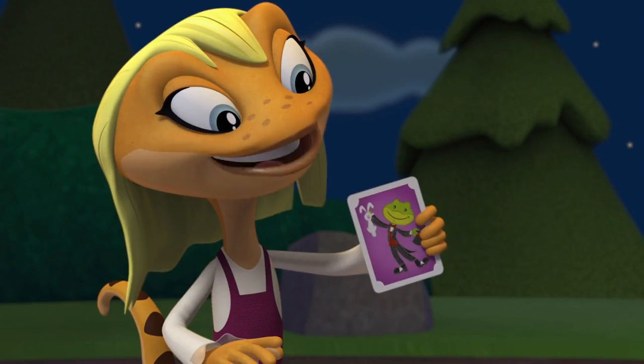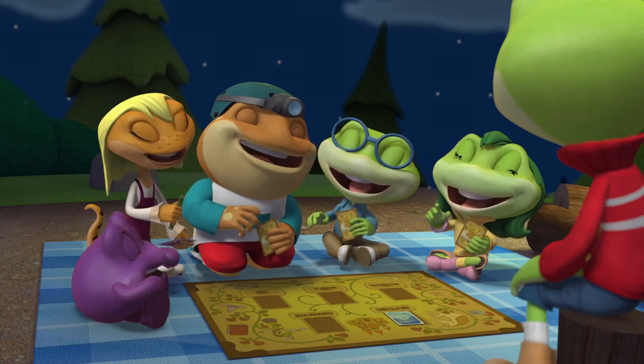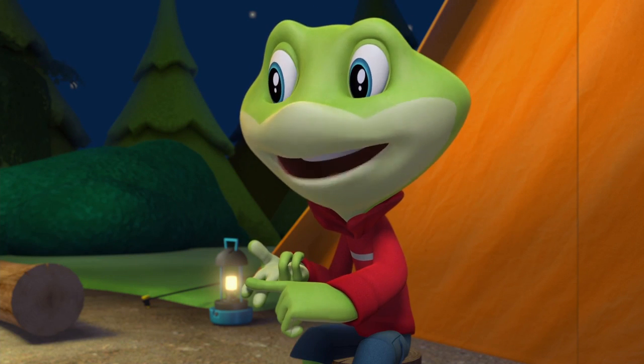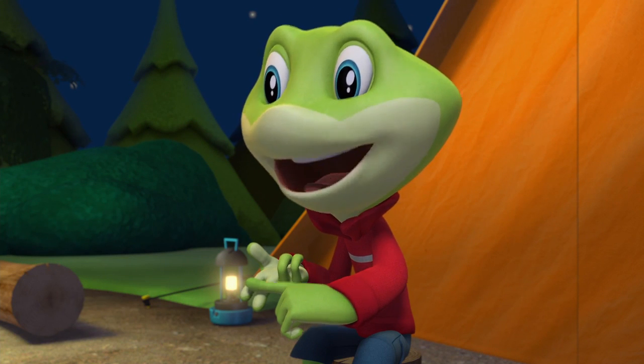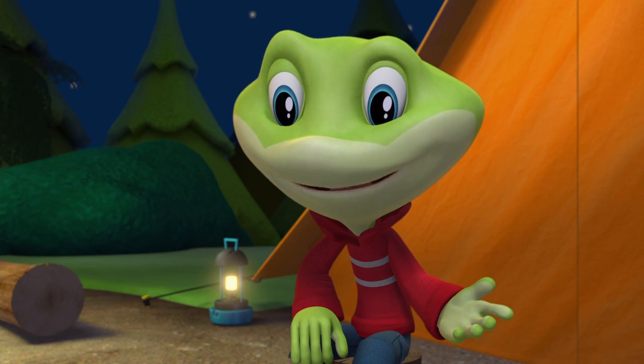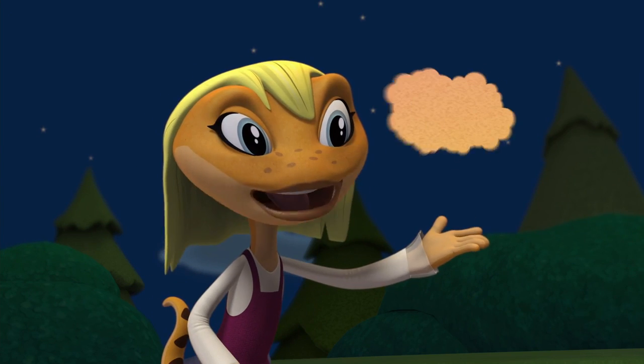One of my favorite aspects of this video is how it models creative storytelling. The friends use their imaginations to build on the story elements shown on the game cards they're dealt. Here, the friends' growing understanding of story elements and story structure helps them create stories of their own.